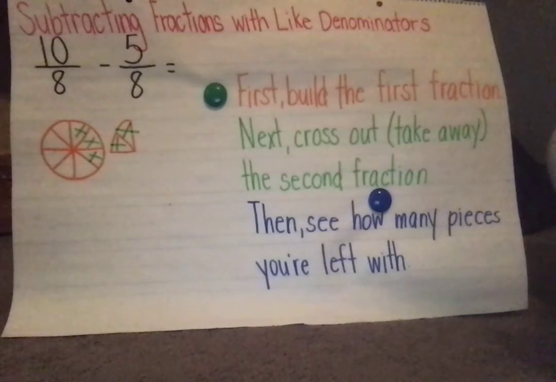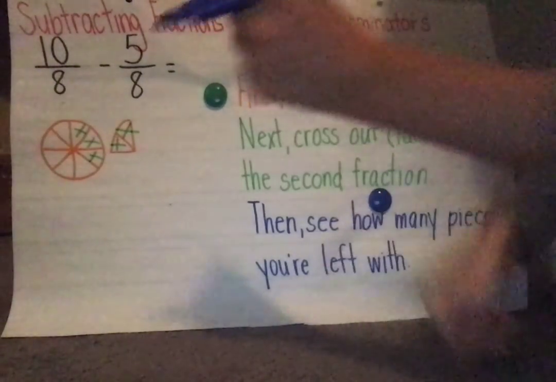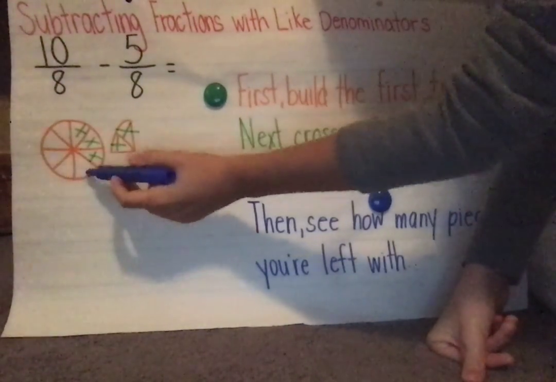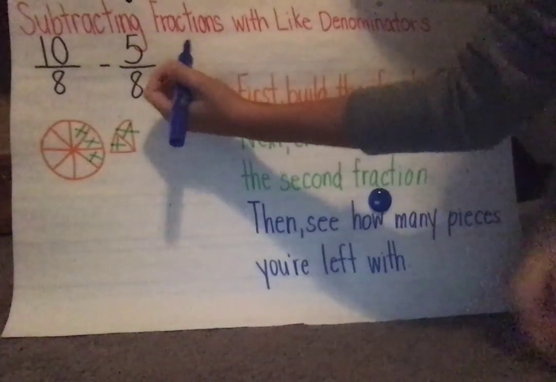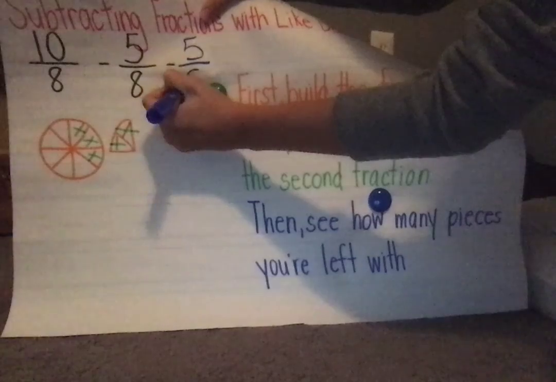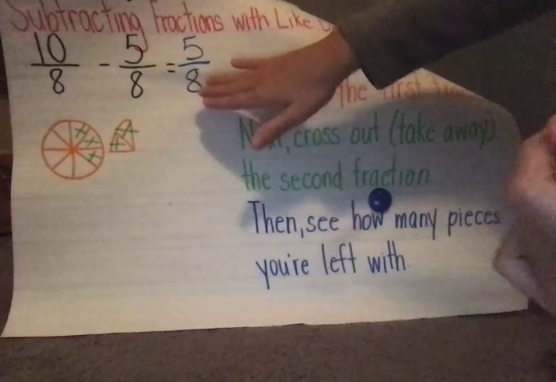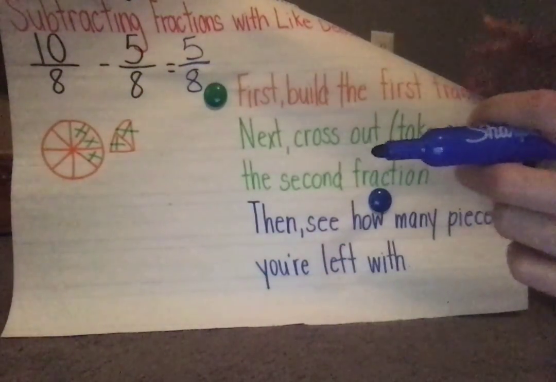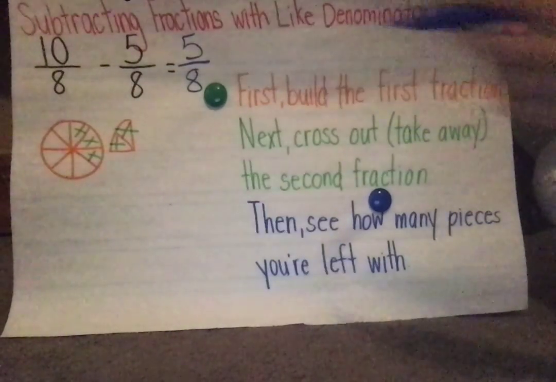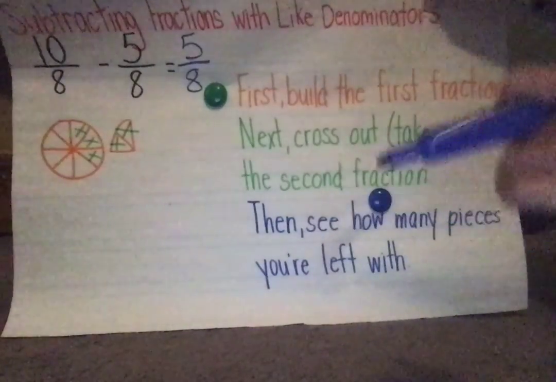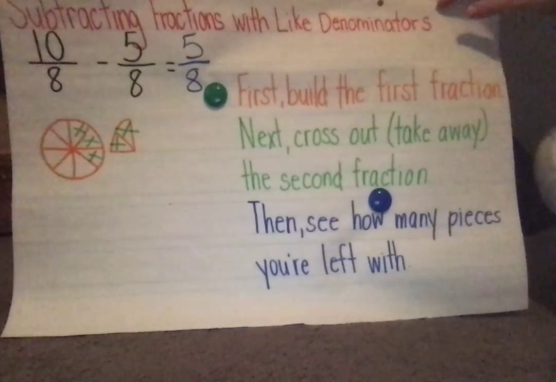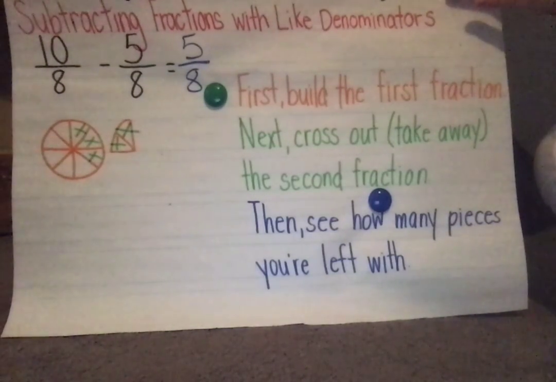So now I'm going to count the ones I did not cross out. 1/8, 2/8, 3/8, 4/8, 5/8. So I am left with 5/8. And notice my denominator stayed the same because my fraction size pieces did not change. So 10/8 minus 5/8 equals 5/8. And if you look at this problem carefully, 10 minus 5 equals 5. You're subtracting the numerators. And the denominator stays the same.